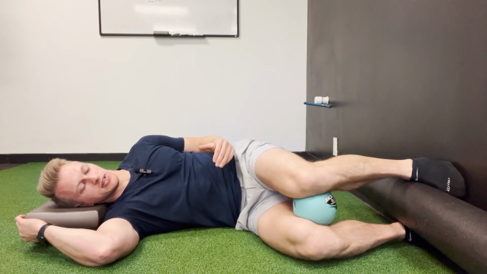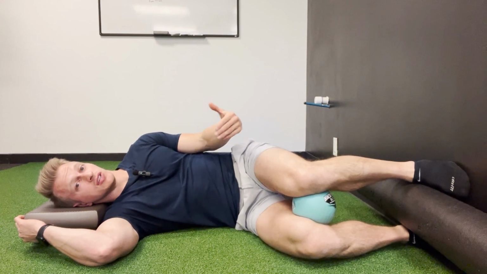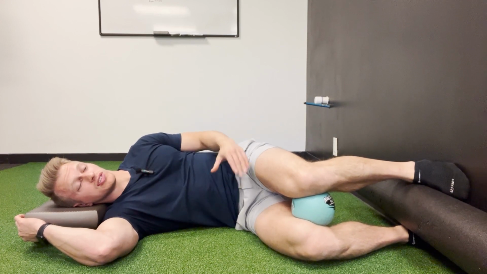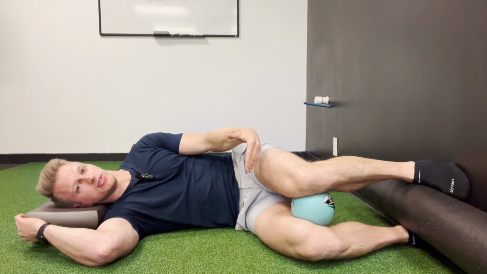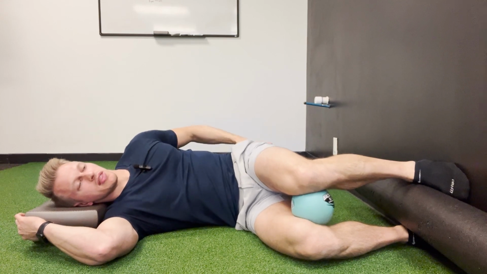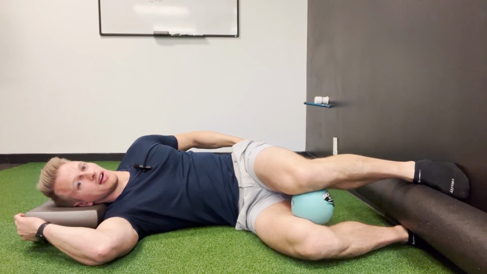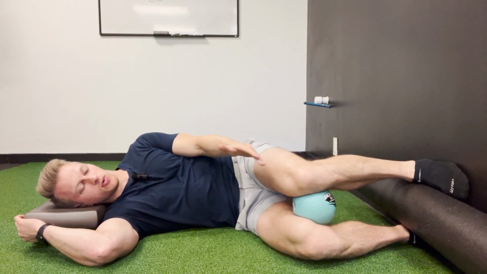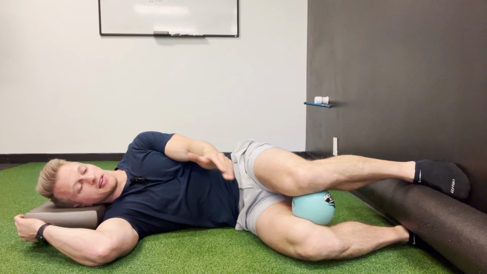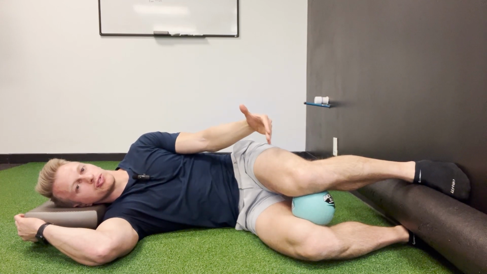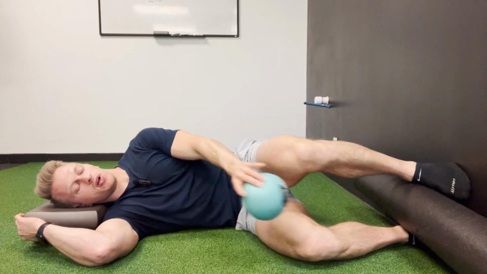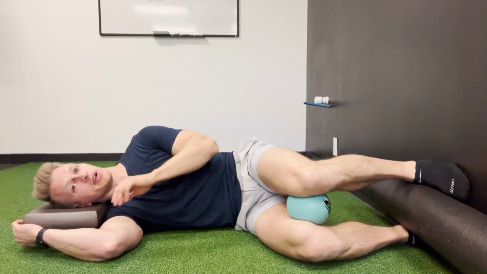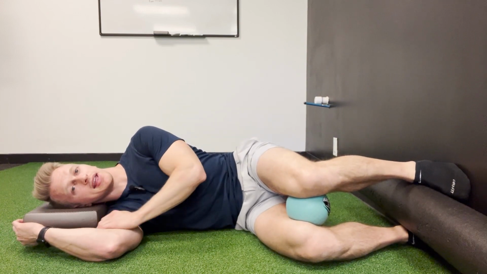So what you're going to want to do is set up with the feet on the wall. Super important that the feet are on the wall, so that way you create more of a closed kinetic chain exercise. And so the pelvis becomes more of that key mover compared to the femur, right? So feet on the wall, foam roller in between the feet, so that way we have more of just a neutral position throughout the foot. We have a ball between the knees, and then we want to make sure that we're in a stacked position with our head nice and relaxed.